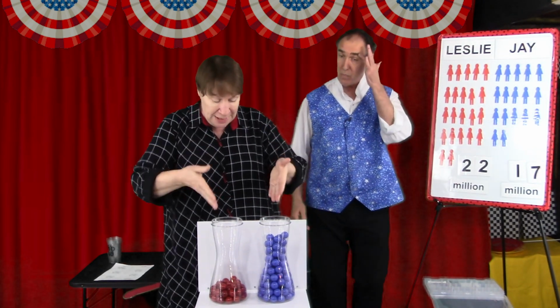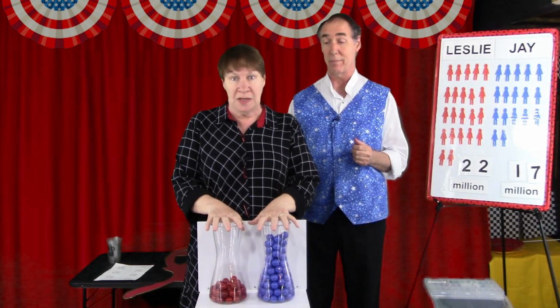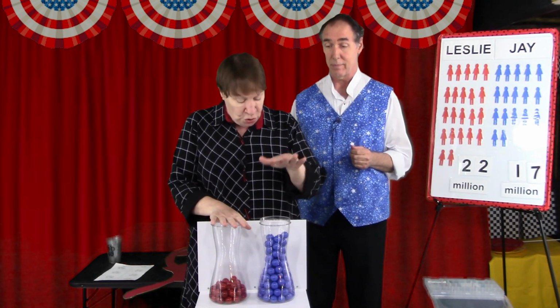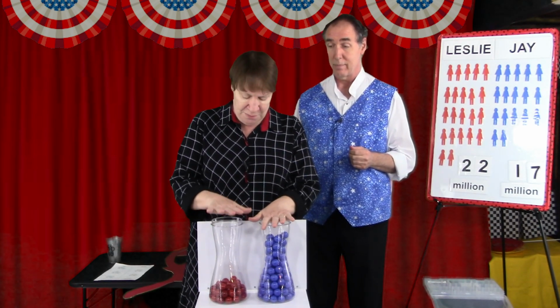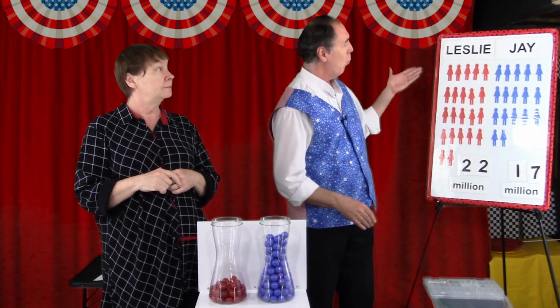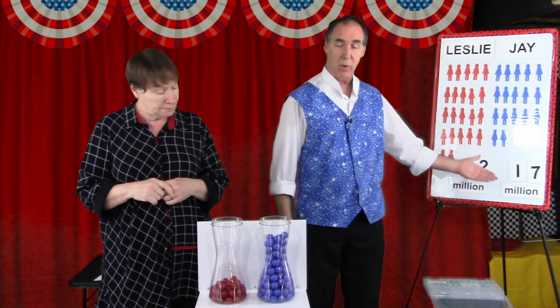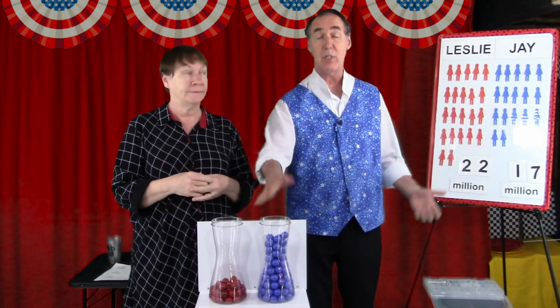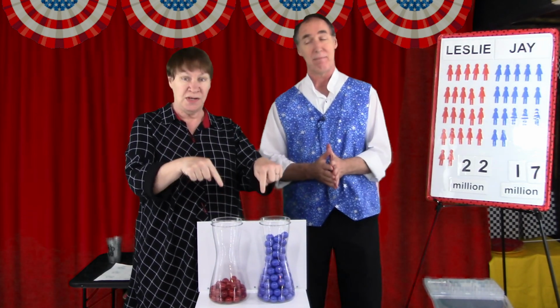However, if you look at the electoral votes, and these are the ones that count, this is what you get elected with, you are way ahead of me. So this is something that can happen in our system. One candidate gets more people voting for them, the other candidate gets more electoral votes and becomes president. This person is going to win.